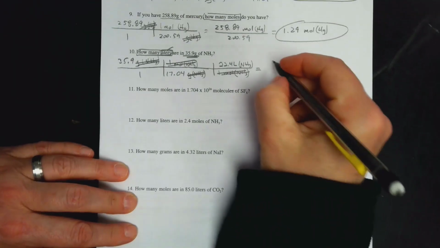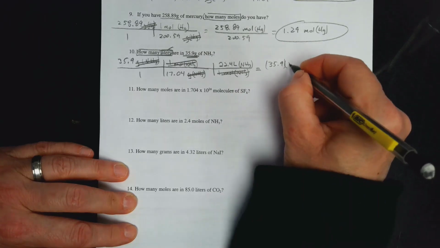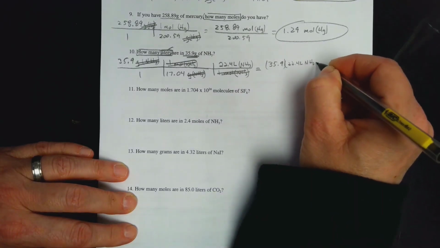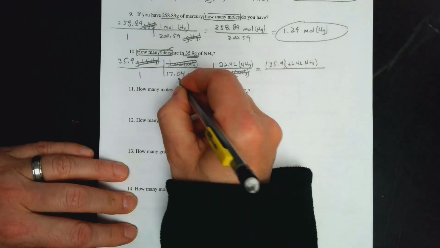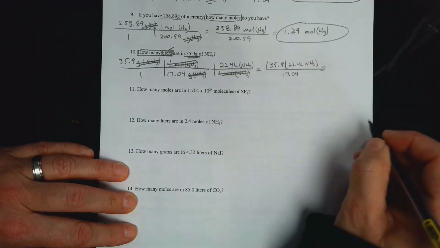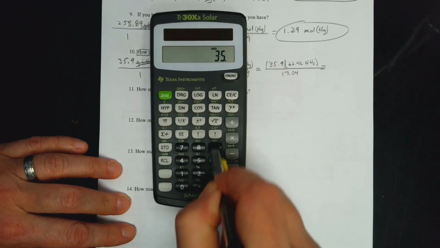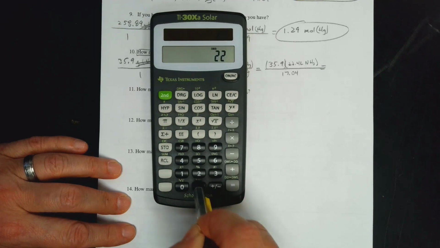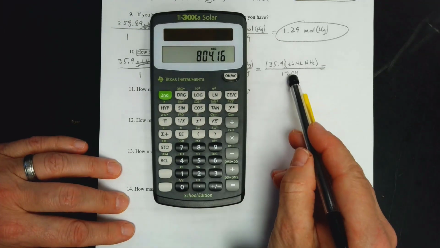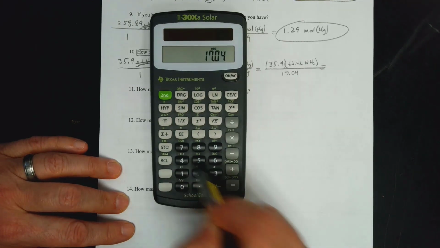I can set up my math, 35.9 times 22.4 liters of NH3 over 17.04. And if I do my math on that, I'm going to bust out my calculator again, 35.9 times 22.4 equals 804.16, but we're not quite done yet because I've got to divide by 17.04.